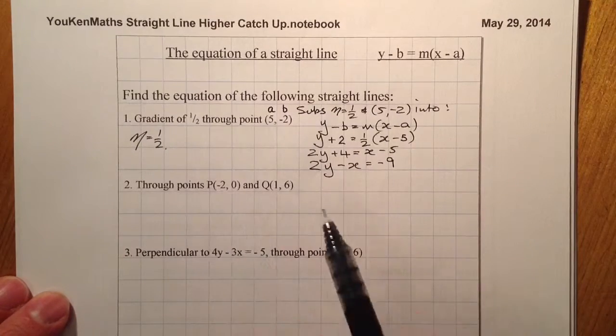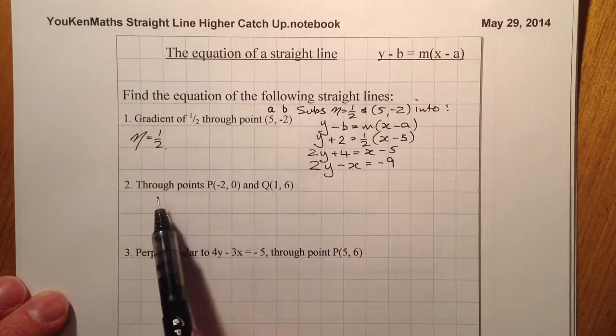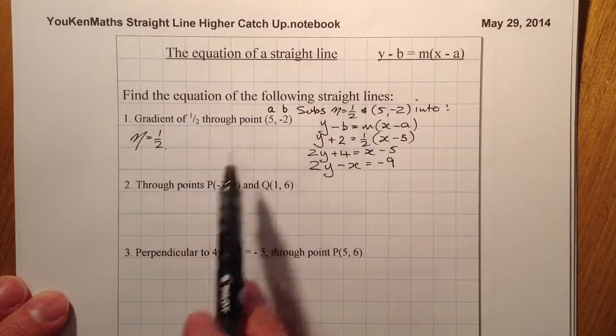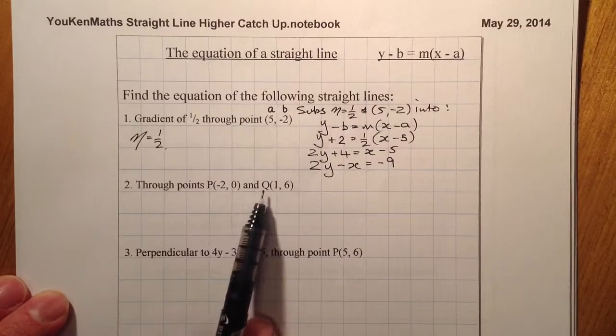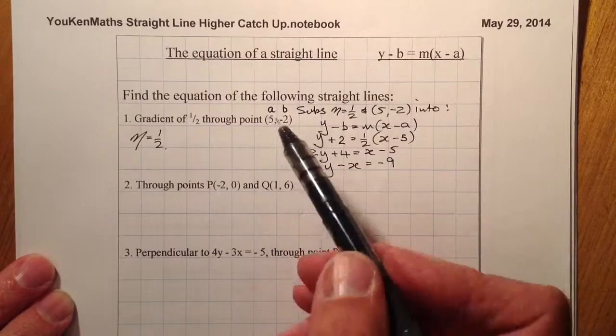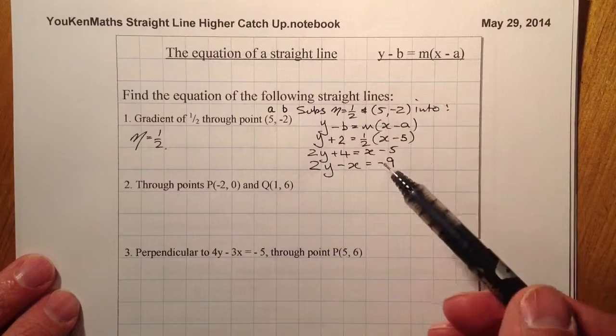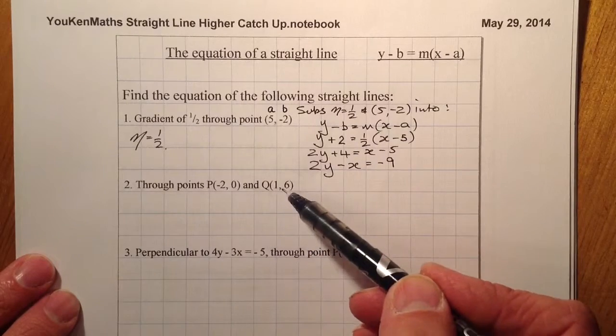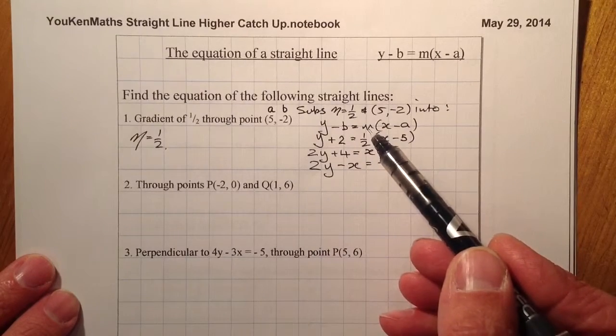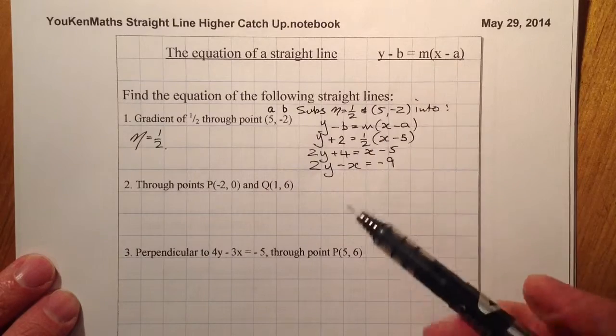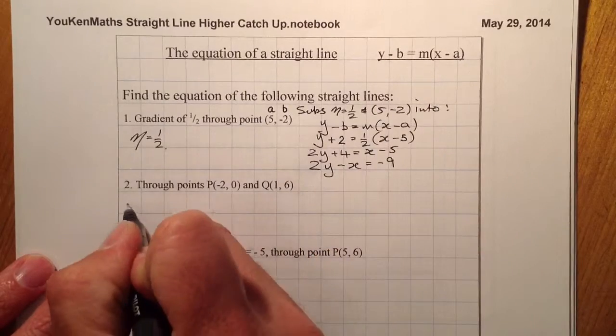Question 2. Different form here. I want to know the equation of the straight line through the points P and Q. What I had up above was a gradient, so I'm going to work out the gradient, and then I'll use either point in the equation of a straight line, y minus b equals m(x minus a). Let's work out the gradient first of all.